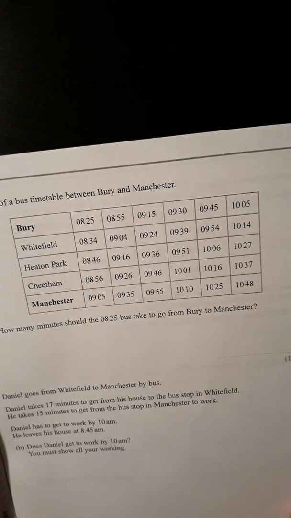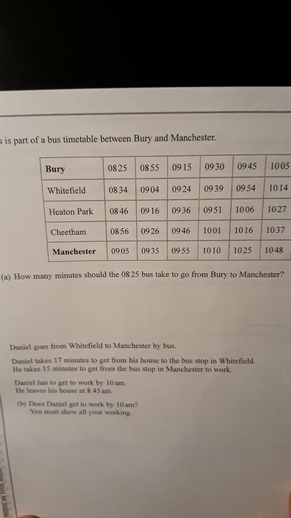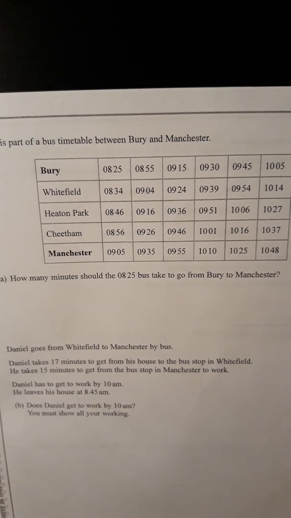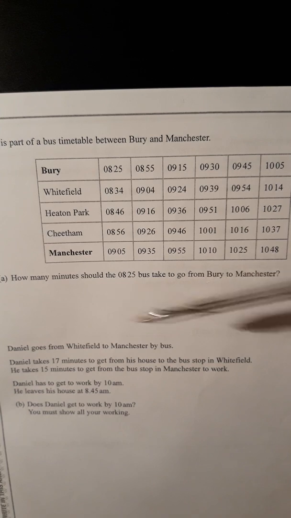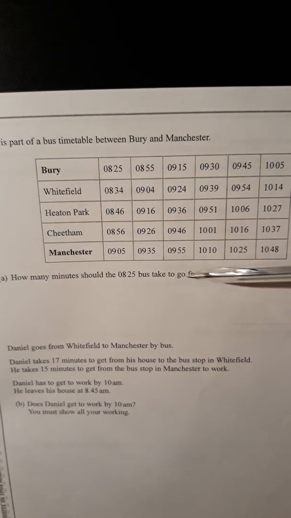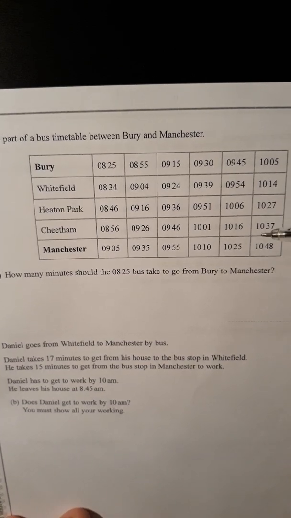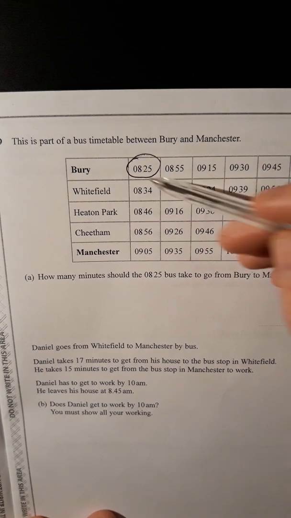Question 9. A lot of information here, can be a little bit off-putting. It's just a timetable, and usually with these questions you're not going to need to use everything here. So just read part of the timetable. How many minutes should the 8:25 take to go from Bury to Manchester? The 8:25, well, that's this one here. Bury to Manchester.